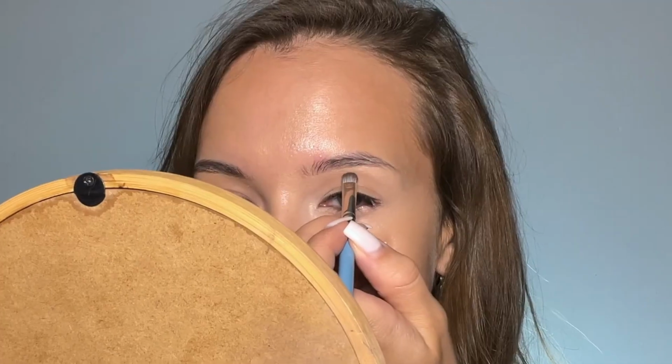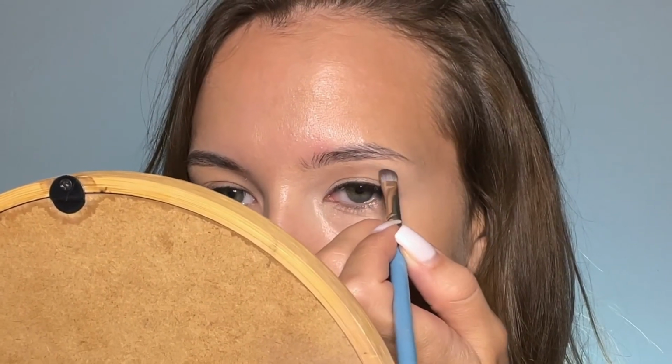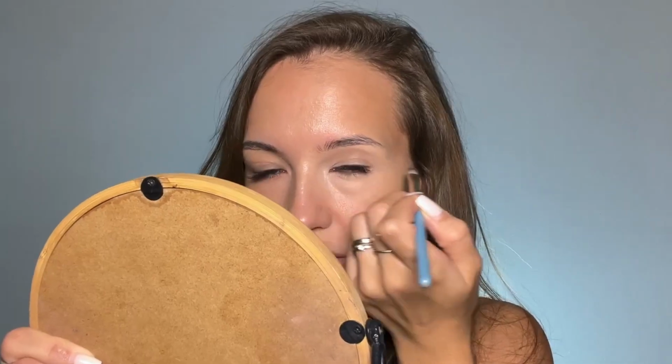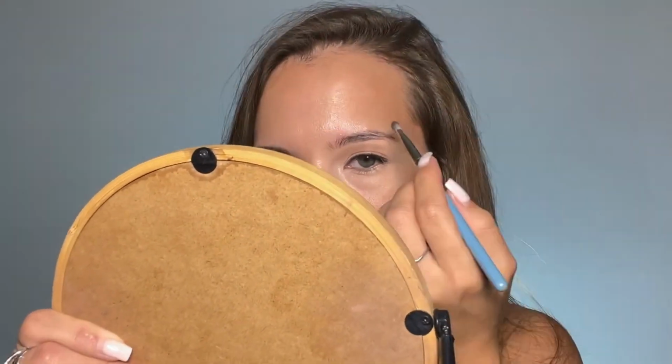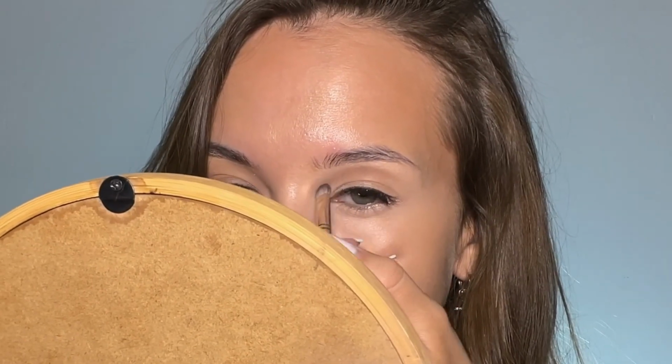I apply the shadow to our new crease and blend it out. Now we have a clear crease and increased volume.